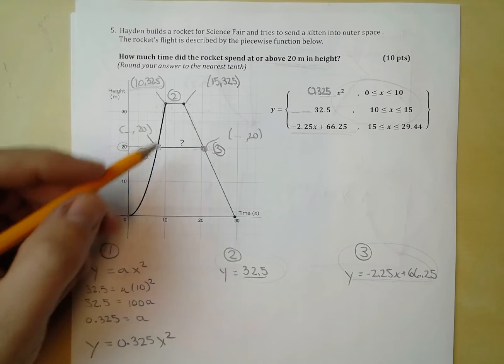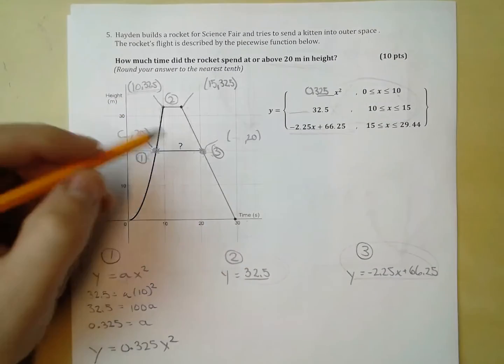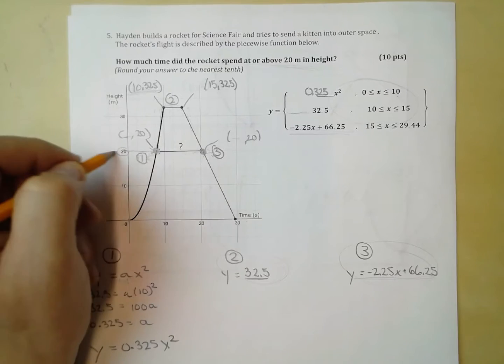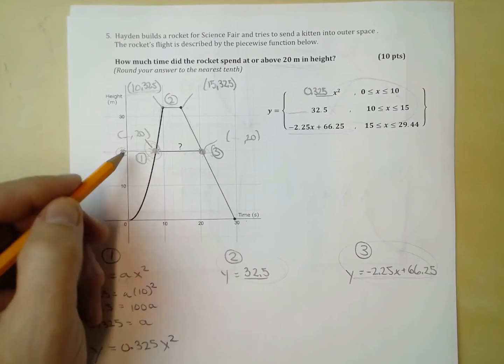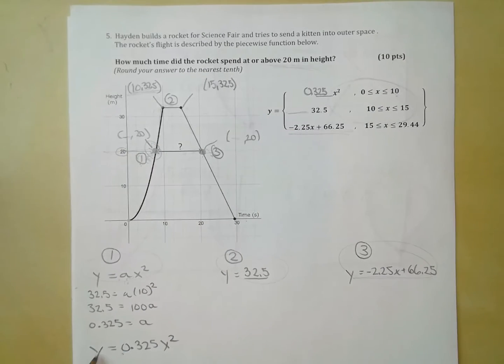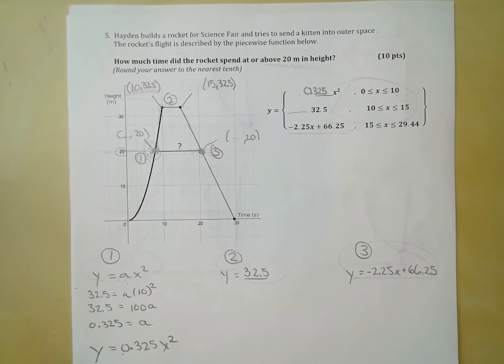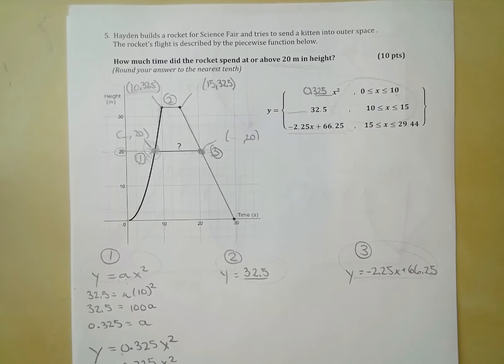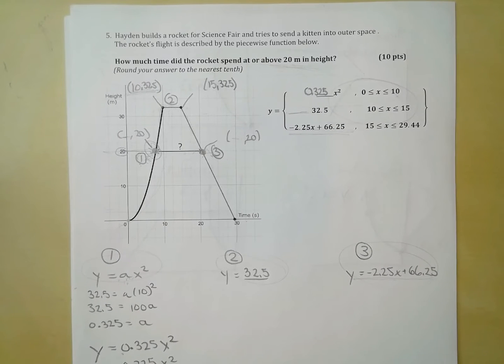So the first time the y hits a 20, the first time right over here, is with function number 1. So for function number 1, we know that the y is a 20. So 20 is equal to 0.325x squared. We know that the y is a 20, and we're looking for the x. I'm going to put that on hold for a quick second.